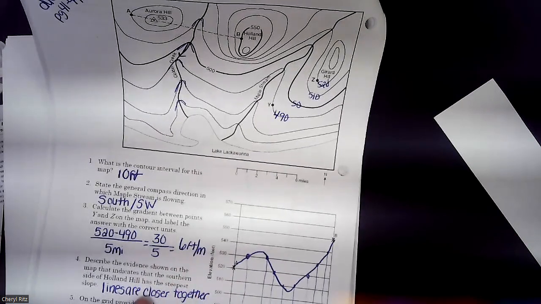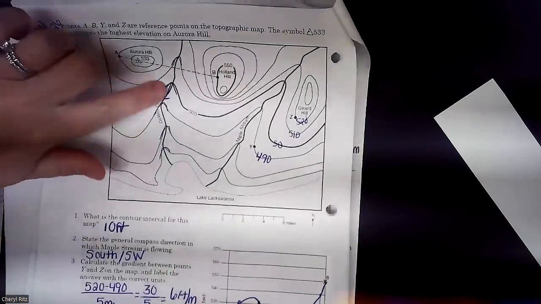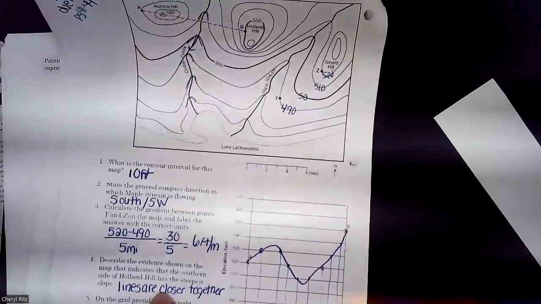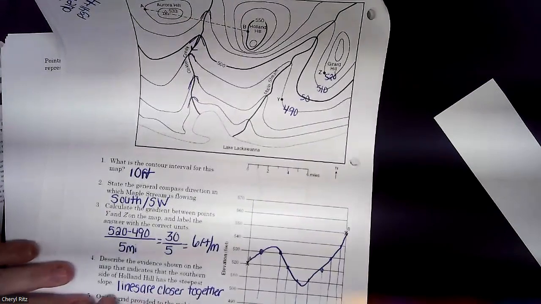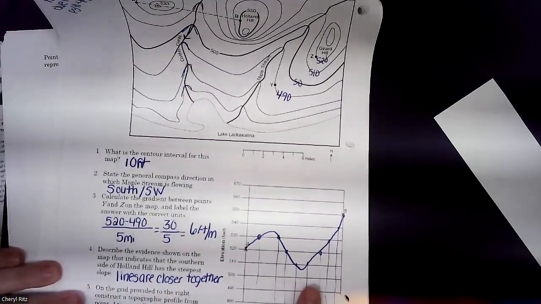How do we tell that the southern side of Holland Hill is the steepest? And you should have written that something about the lines being close together. And then I think I checked everybody who has finished here.